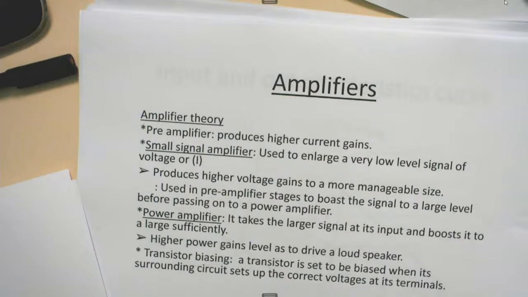So here is the power amplifier. They are saying it takes a larger signal at its input and boosts it to a sufficiently high power gain level as to drive a loudspeaker. Transistor biasing. A transistor is said to be biased when its surrounding circuit is set up to the correct voltages at its terminals.